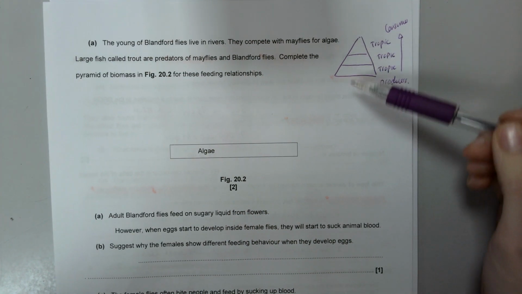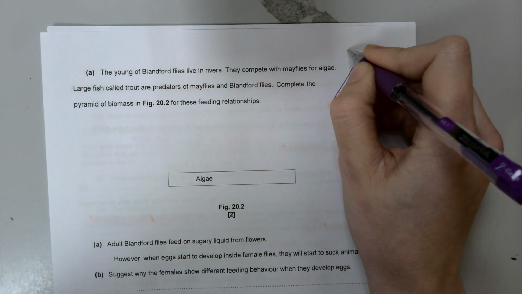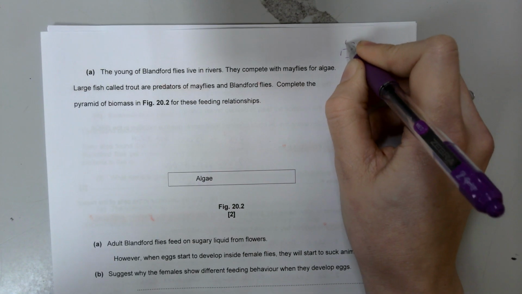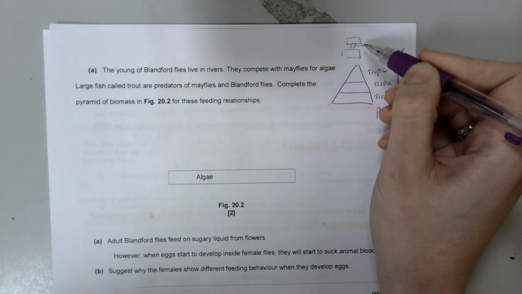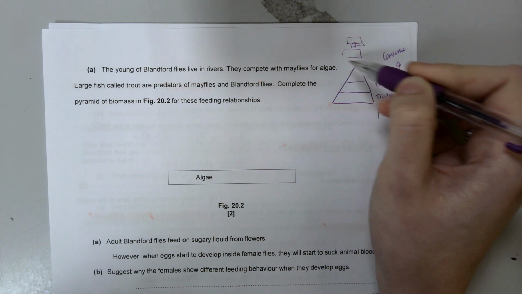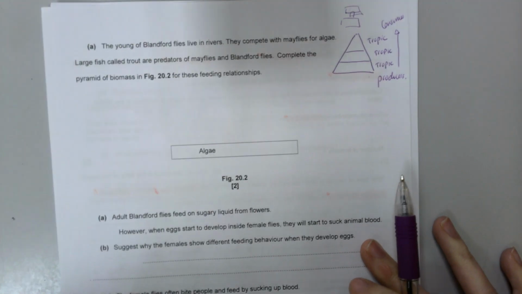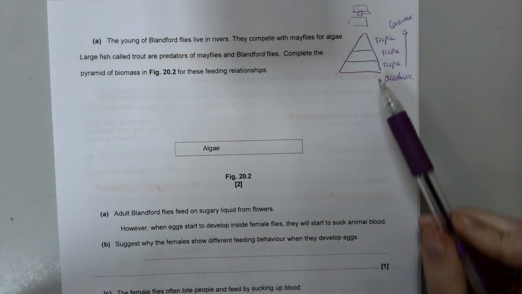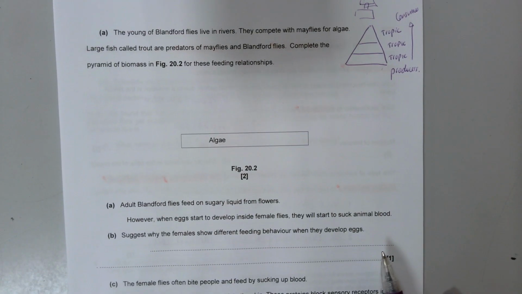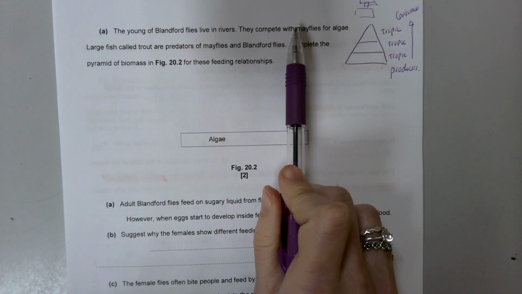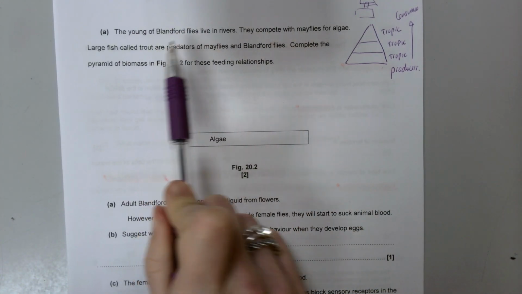Okay, you cannot change the order to make it look like a pyramid. If your pyramid ended up looking like this, but you kept the order of the food chain correct, that is okay. It means something about an imbalance in the ecosystem, but your pyramid will be correct. So, first of all, we need to work out what our trophic levels are. So our first trophic level is going to be the algae, because that is our producer. So the algae gets consumed by the mayflies and the blandfoot flies. So these are going to be on the same trophic level.